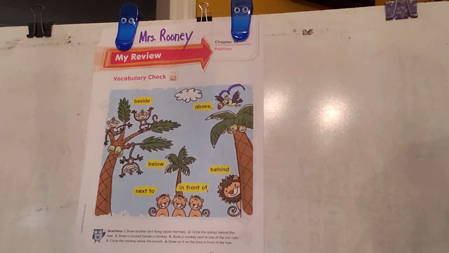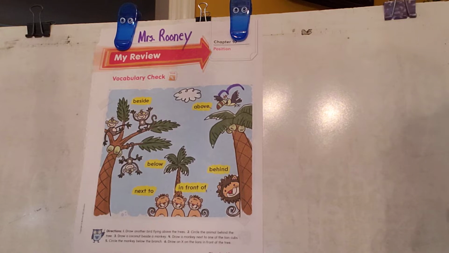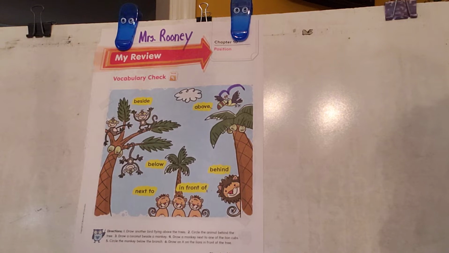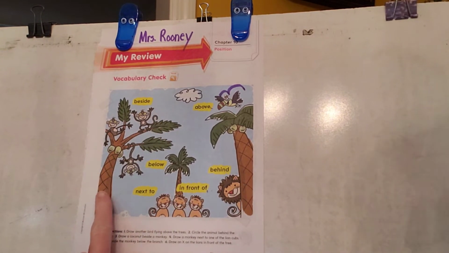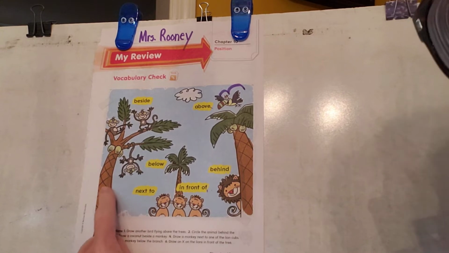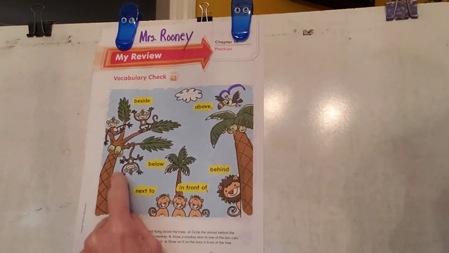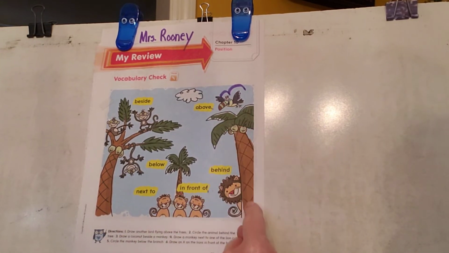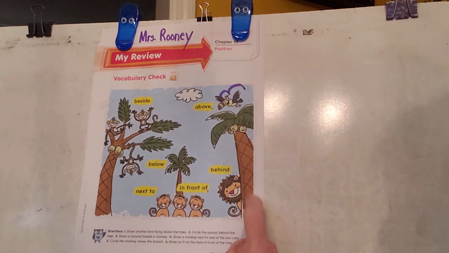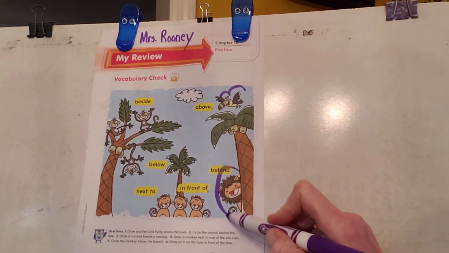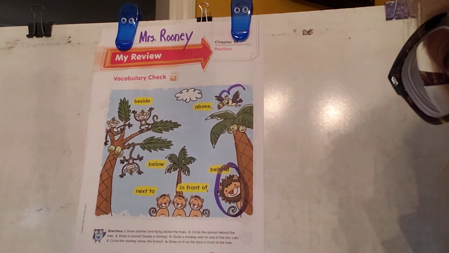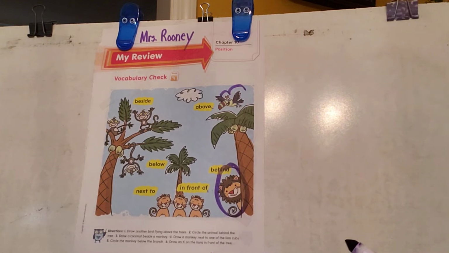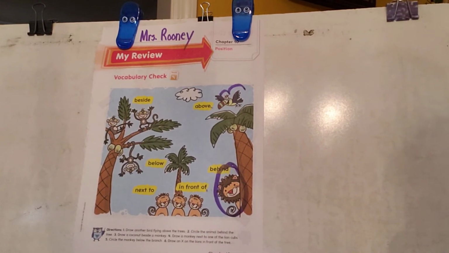Now, can you find the animal that is behind the tree? Well, let's look at our trees. Okay, let's look at this tree. Is there any animal behind that tree? No, then they're not talking about that tree, are they? They must be talking about this tree. Let's take a look at this tree. Is there an animal behind this tree? Yes, there is. That's right. It's the lion, and he is behind the tree. Very good.